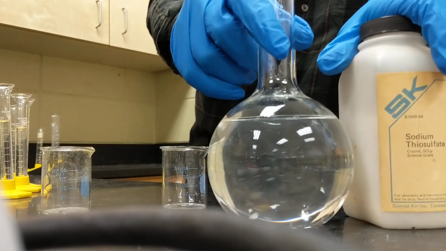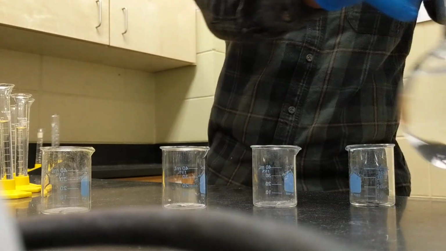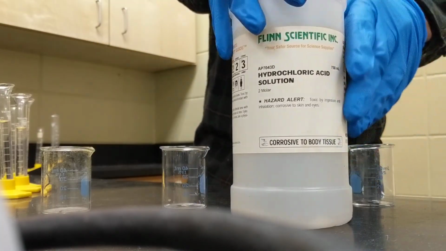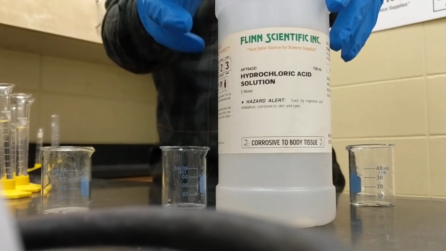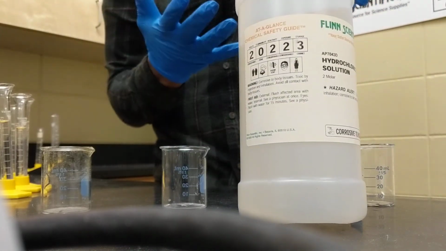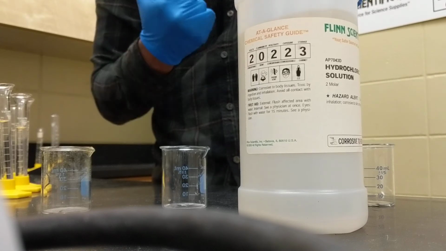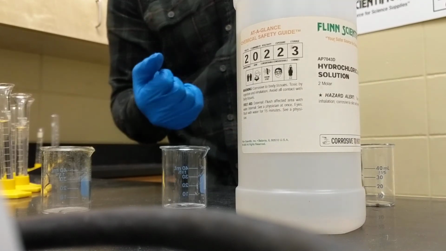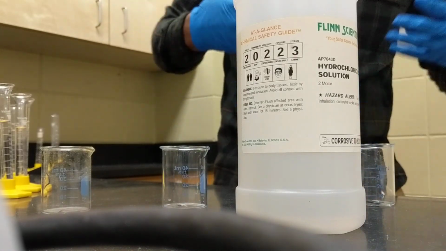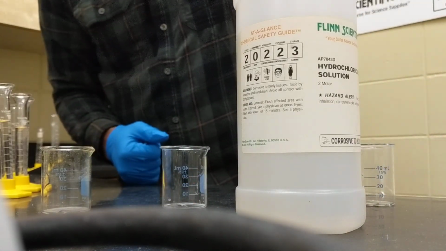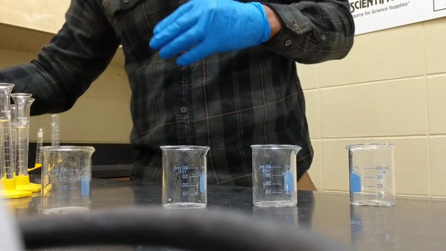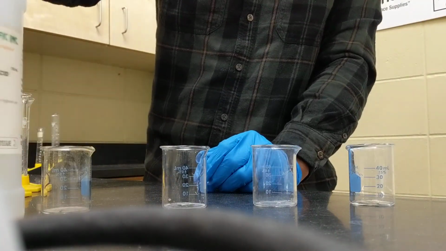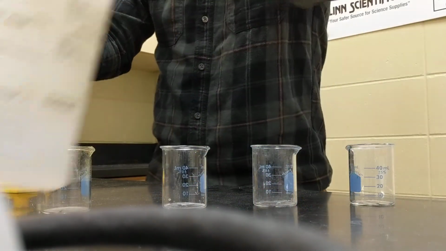So now we have this 0.15 concentration of the sodium thiosulfate, and we also have our hydrochloric acid, which is 2 molar. Now, 2 molar is enough that you want to wear gloves and exercise caution because it has a little bit more bite than the typical hydrochloric acid that might be found in your stomach that's responsible for breaking down foods.